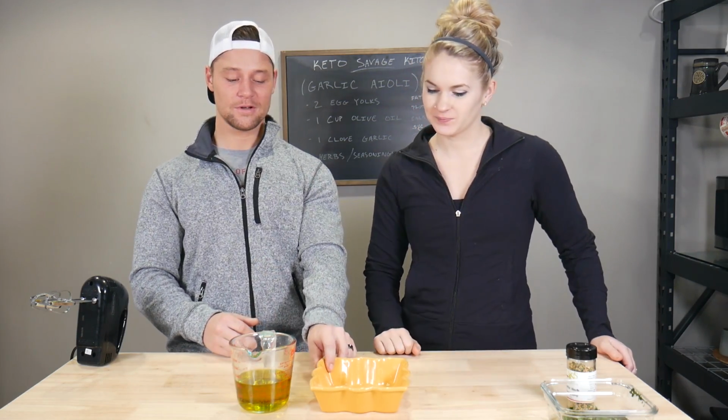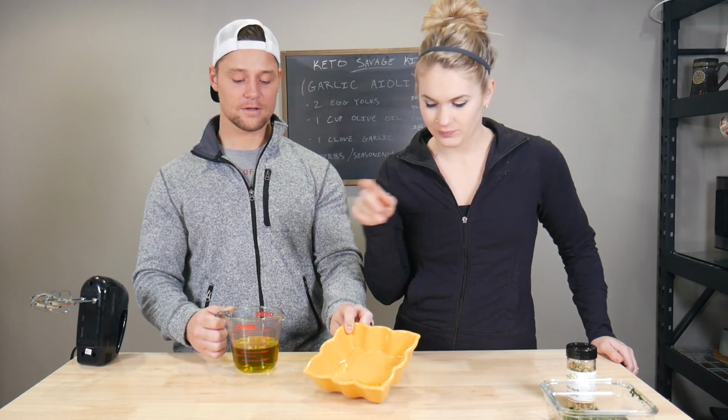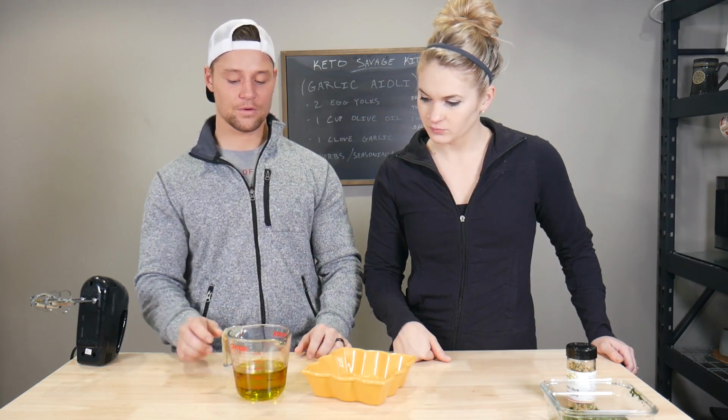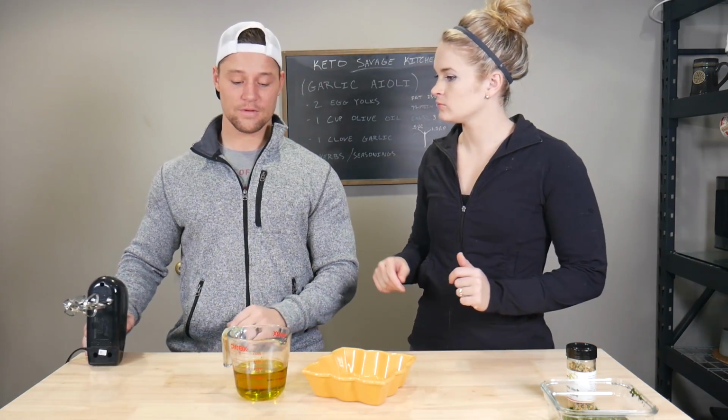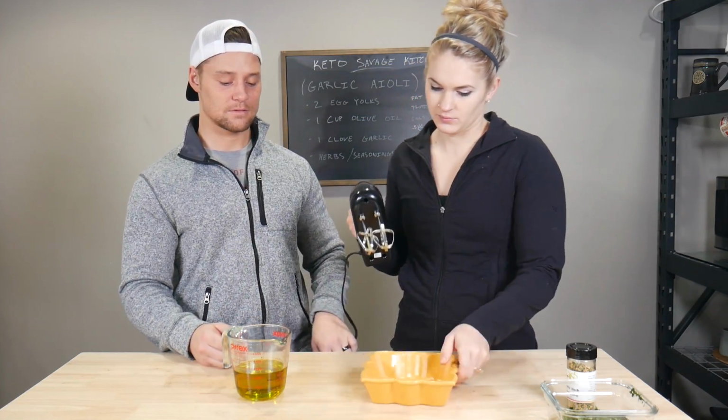So we have our 2 egg yolks, and we have our 1 cup of oil. I'm going to gradually pour this in while Crystal beats the eggs.